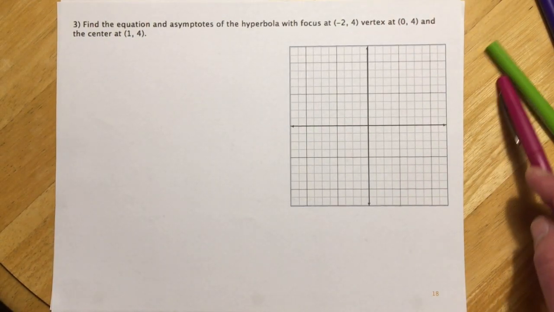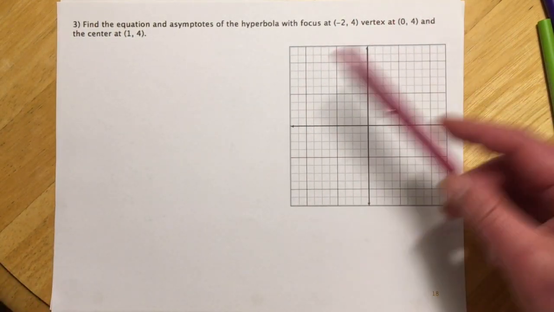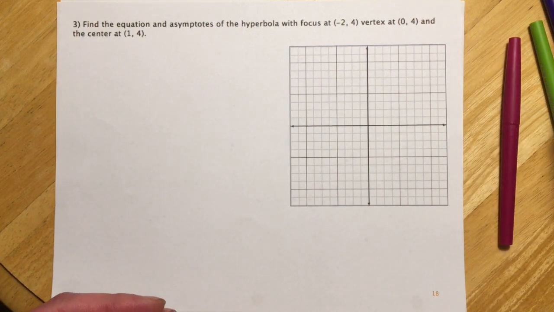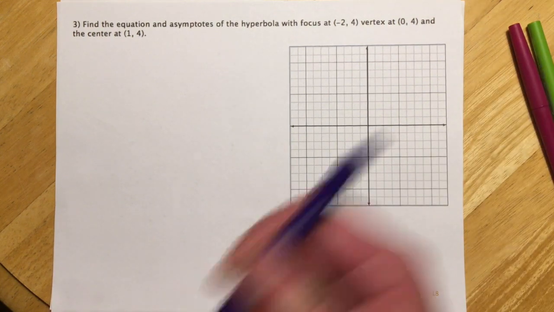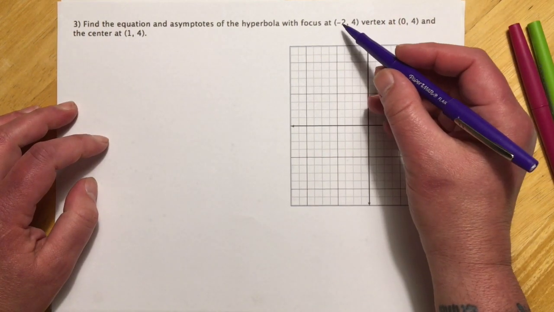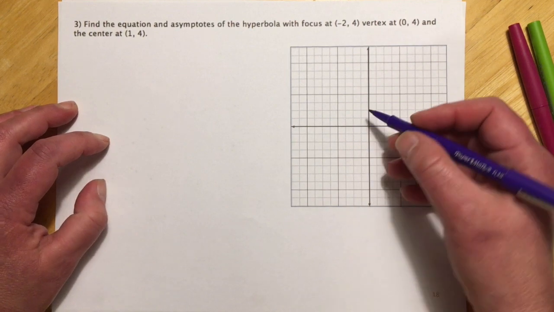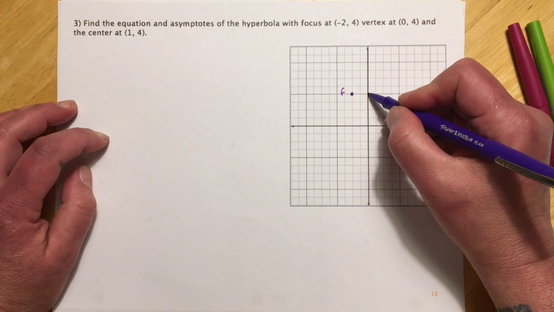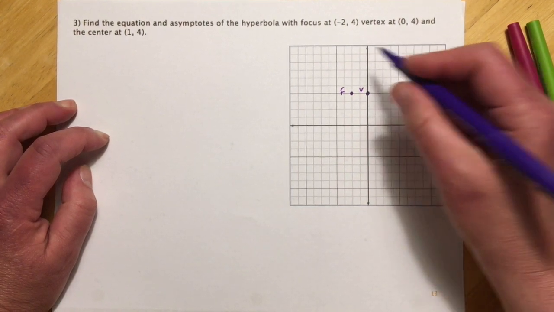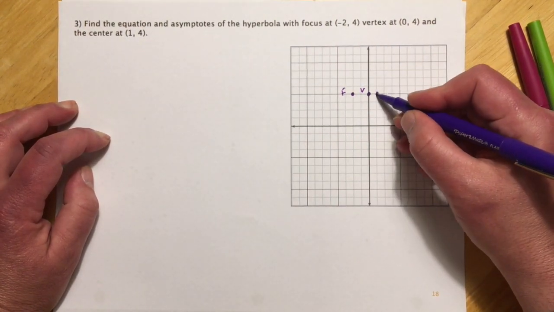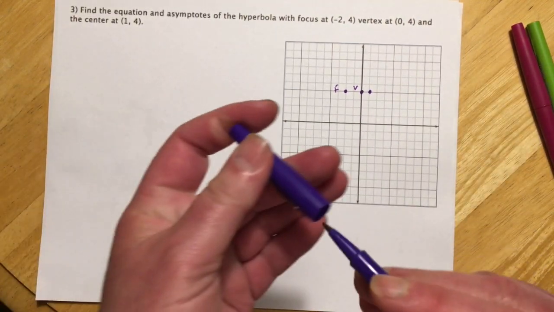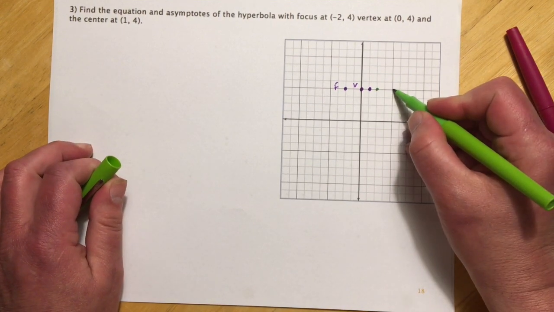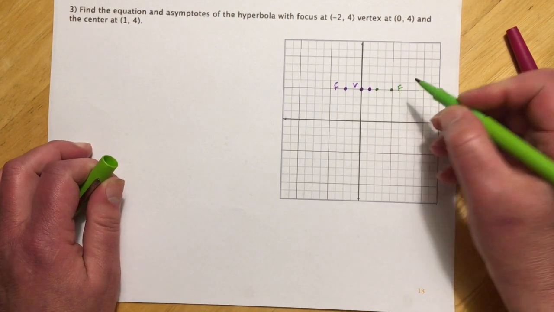Number 3 is pretty similar. And you can certainly stop the video, try this thing, and then see how it goes. I'll go ahead and do it here. So getting things graphed, I have focus at -2, 4. So that's right there for the focus. I have a vertex at 0, 4, so that'd be here, and the center at 1, 4, so I'll be there. So again, that lets me fill in the matching points on the other side. It'd be like that.